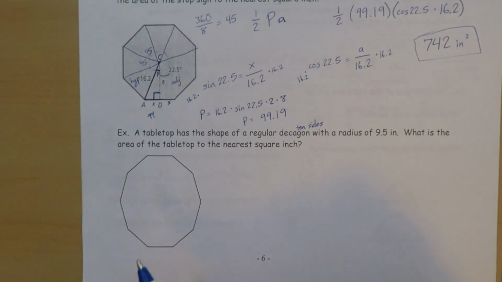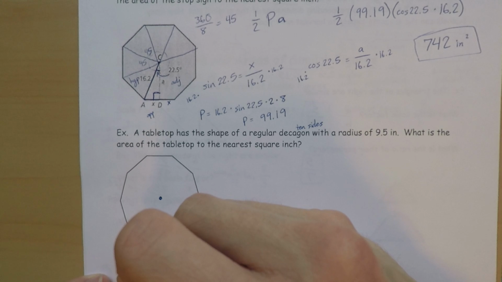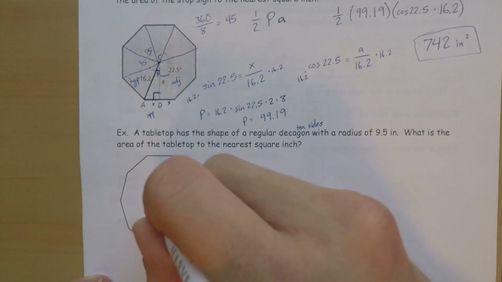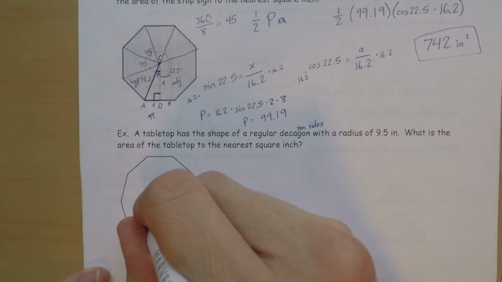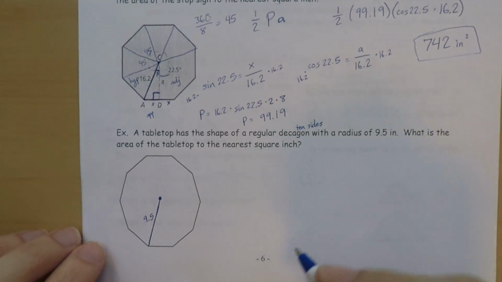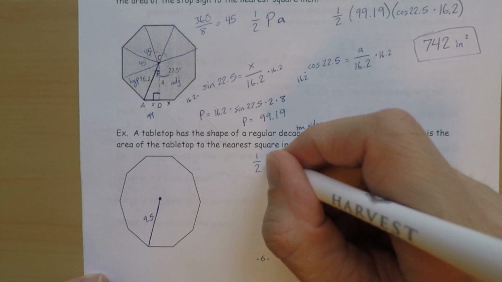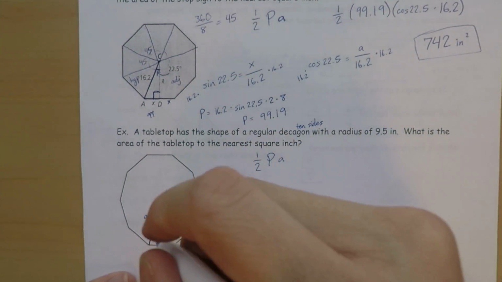Here's a decagon for you, 10 sides. A radius of 9.5. So a radius goes from the center, so put a center into your figure, to one of the vertices. So any vertex on your figure, that's 9.5. That's all we're given. What we need to know is the perimeter and the apothem. The area is 1/2 perimeter times apothem.